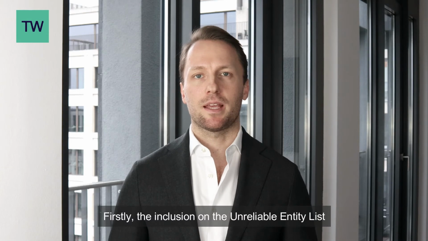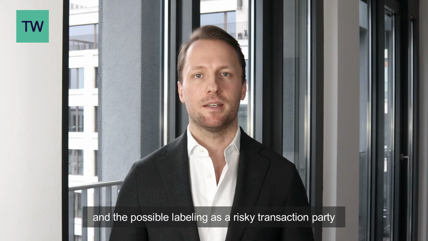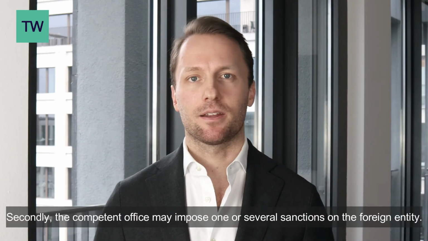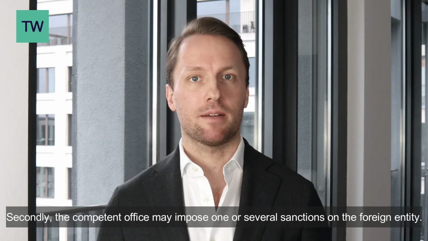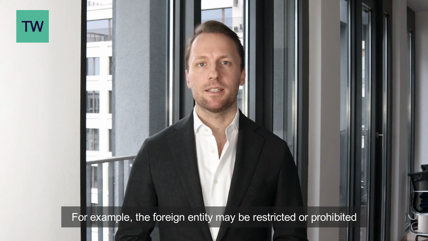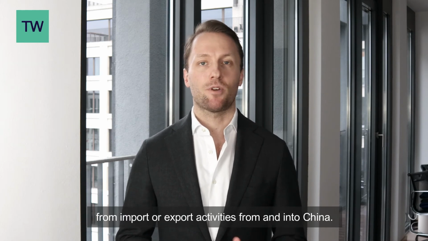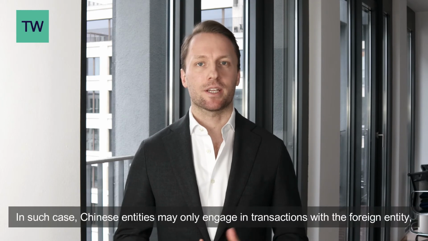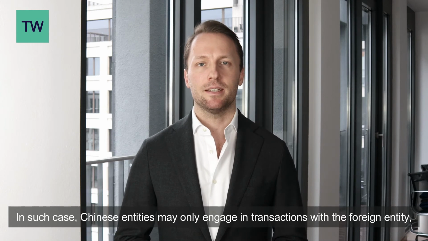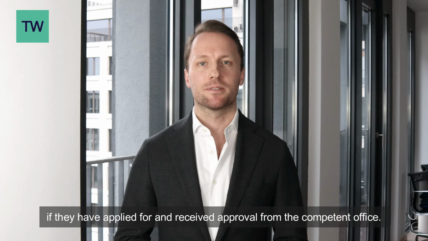Firstly, the inclusion on the Unreliable Entity List and the possible labeling as a risky transaction party may cause a considerable reputational damage. Secondly, the competent office may impose one or several sanctions on the foreign entity. For example, the foreign entity may be restricted or prohibited from import or export activities from and into China. In such case, Chinese entities may only engage in transactions with the foreign entity if they have applied for and received approval from the competent office.